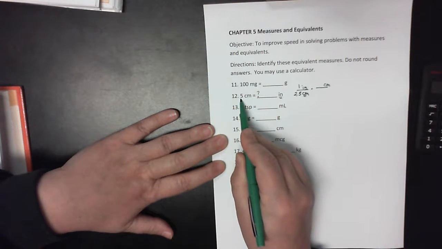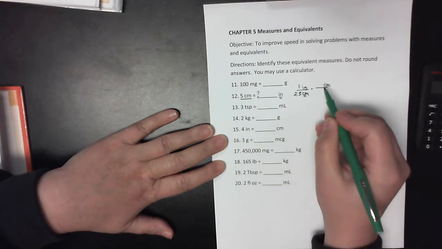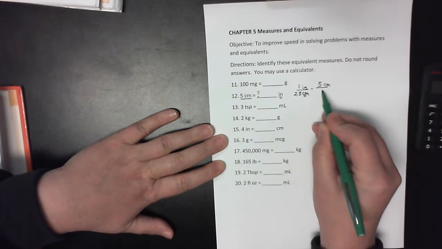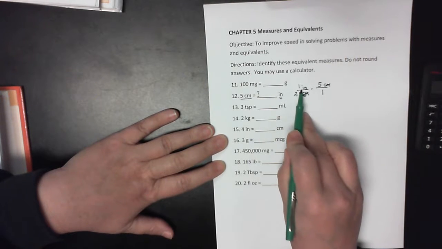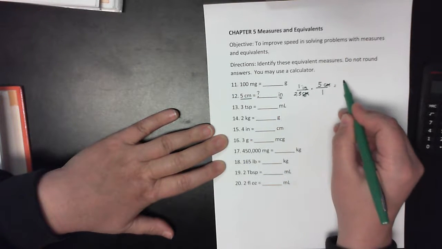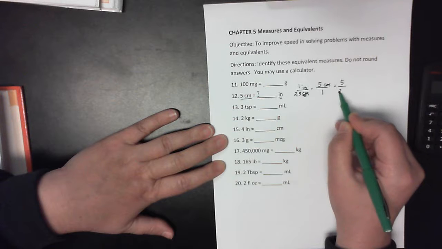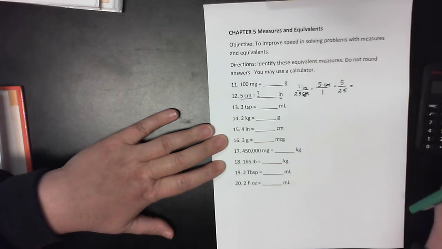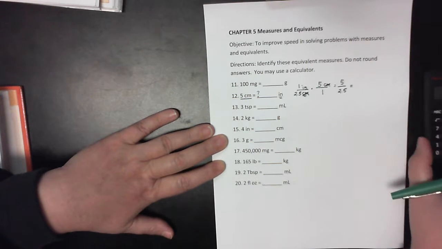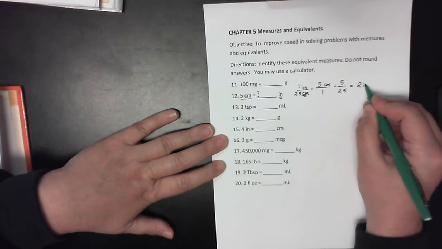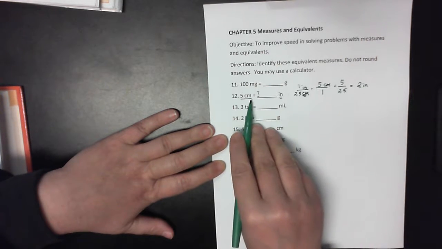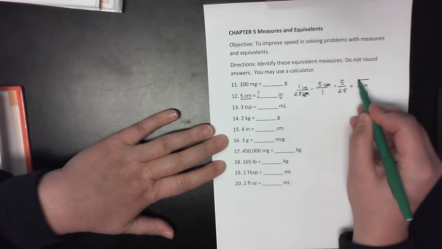And we have our information here, which is 5 centimeters, so I'm going to put 5 centimeters over 1. Then our centimeters cancel out, so we have 1 times 5 equals 5, divided by 2.5, and that would give us 2 inches is equivalent to 5 centimeters.